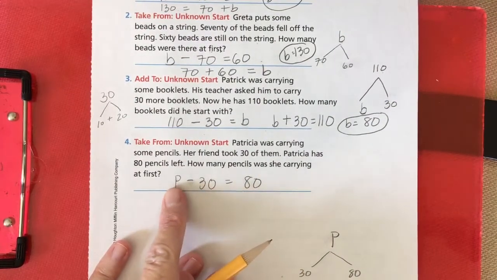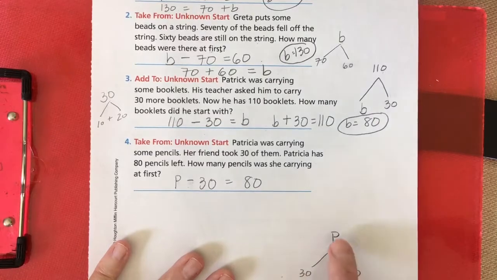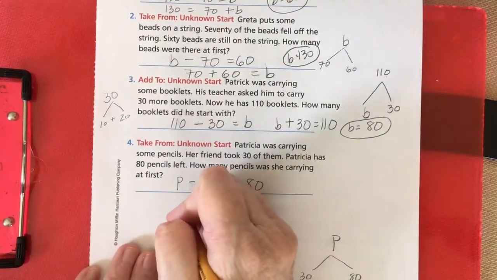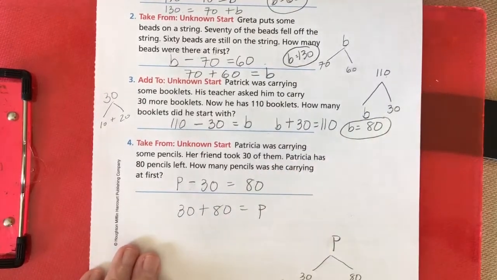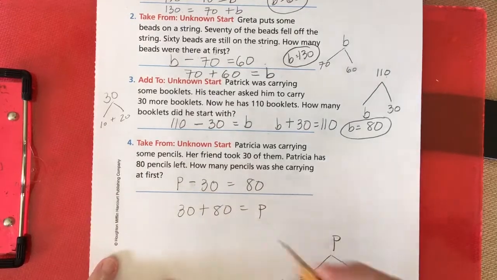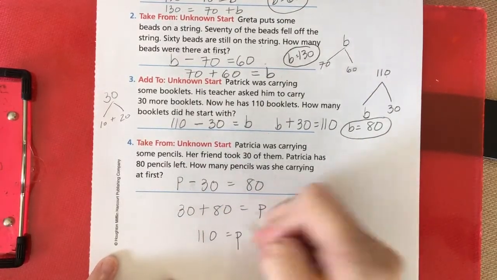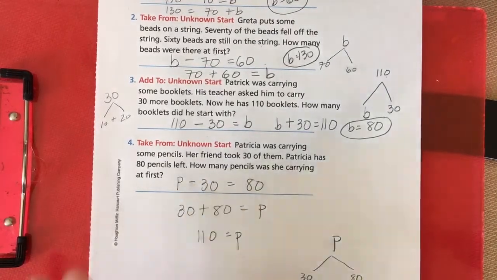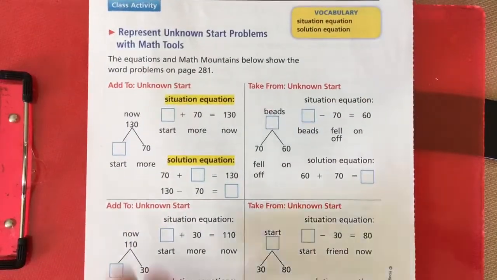Now to solve for that, think about fact families. We would add our two addends to get our total. So we would take 30 and 80 to get our total. Remember, 8 and 3 make a tree. So that's going to be 11 with a 0. 110 is what P is going to be for her total. Okay, I'm just going to circle my answer there. All right, on to the back side.